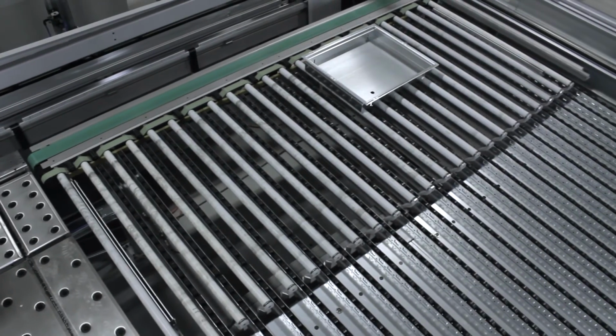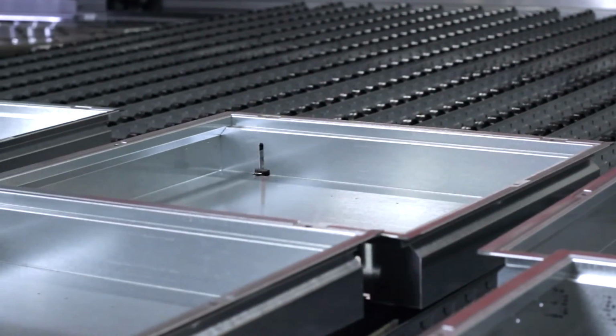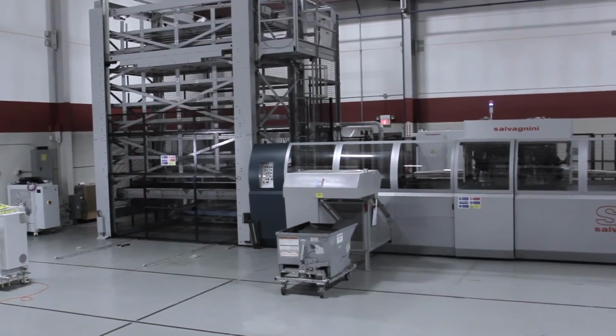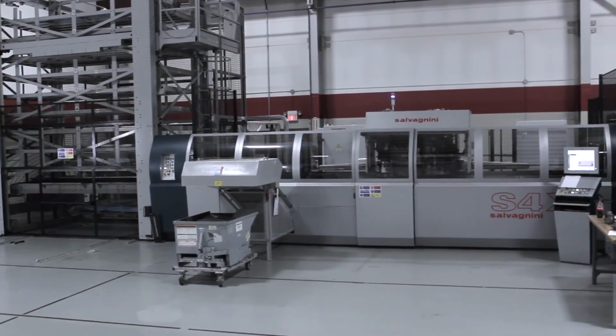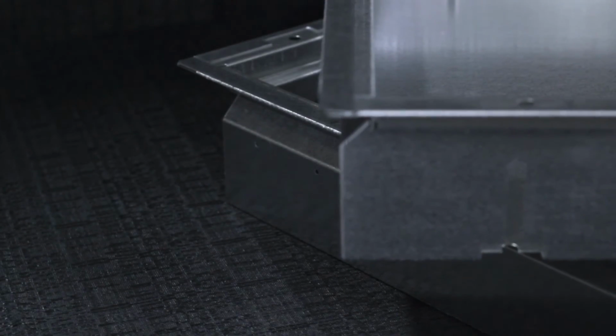The flexibility and speed of Salvagnini's S4P4 line allow you to produce a large variety of parts in a very short amount of time. The accuracy and repeatability of the machines allows for efficiency gains in your downstream operations as well.